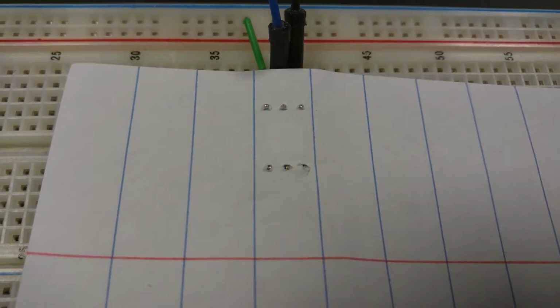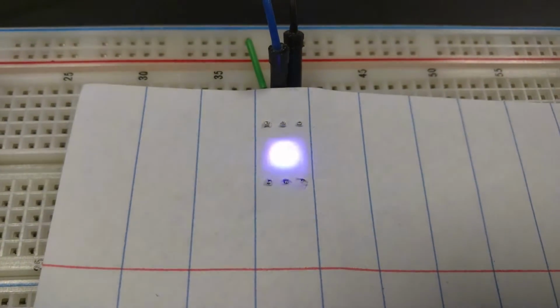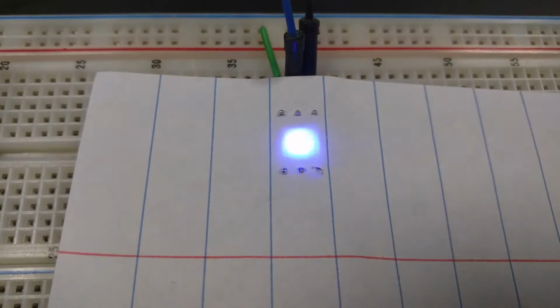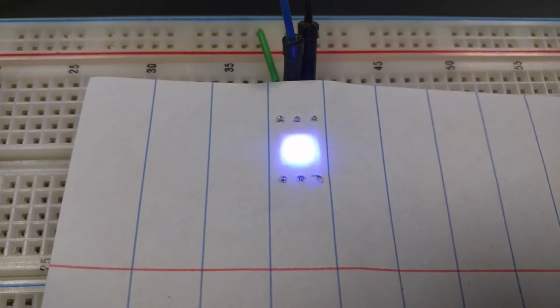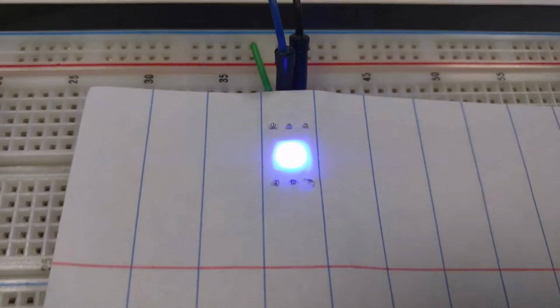As you can see now, the blue component of the LED is much brighter than before. And here we have it, a completely blue LED. The color still fluctuates because of the random number generator.